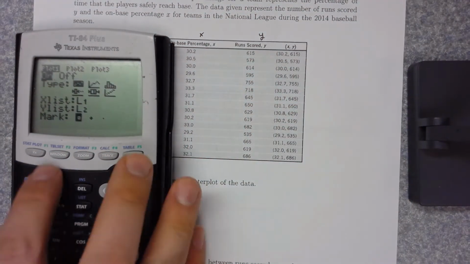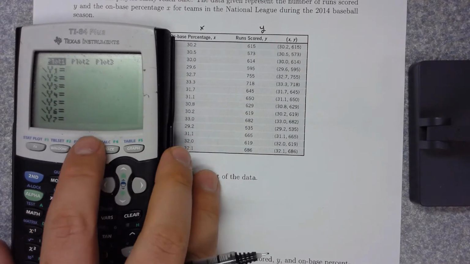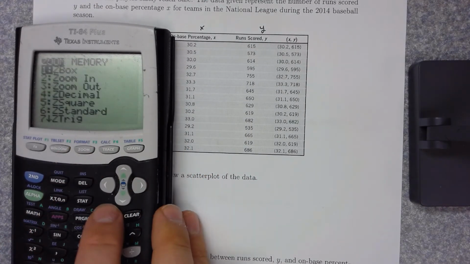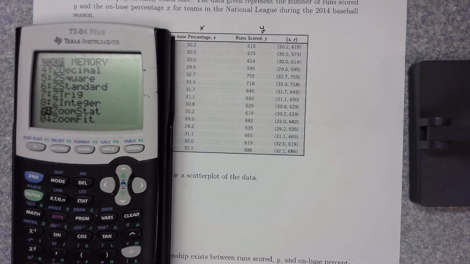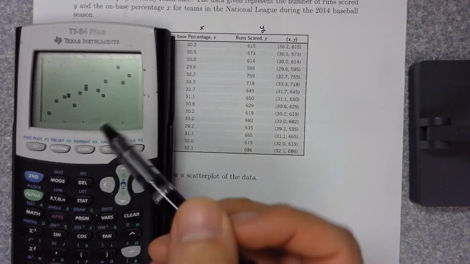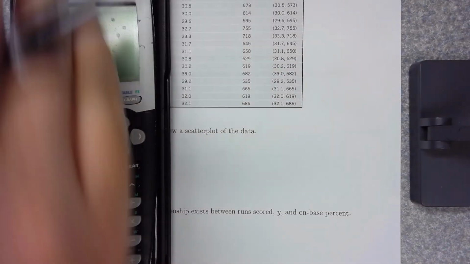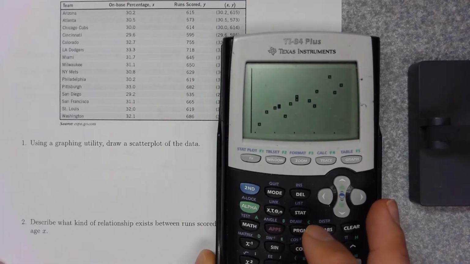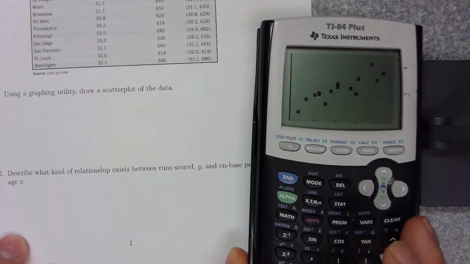Once it's on and your y equals is clear, now I just got to graph that data. So to do that, you just go to zoom, which is right here, and you go down to number 9, which is zoom stat. Or you could press number 9. And there's your scatter plot. Here's your x-axis. Here's your y-axis. So there's your scatter plot. So that's the answer for question 1. Make sure that you know how to do that in your calculator, because that is an important technique. But let's go on to question 2.